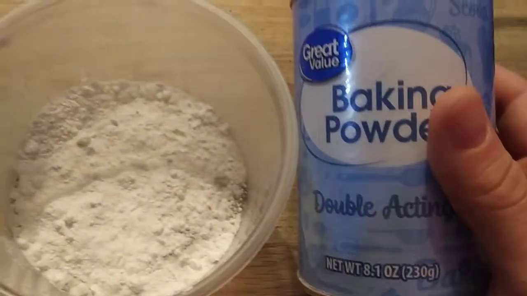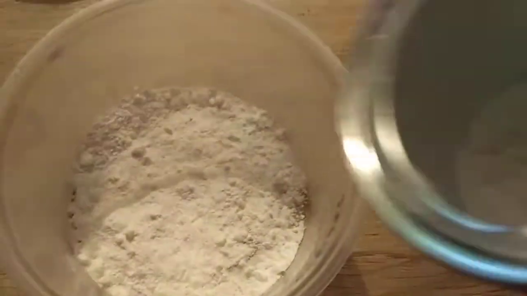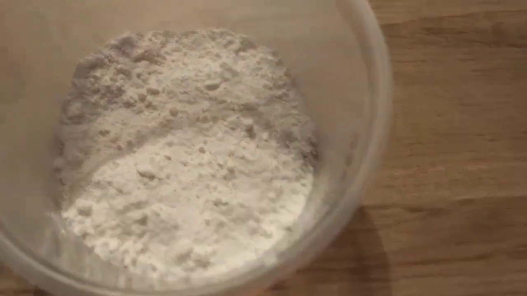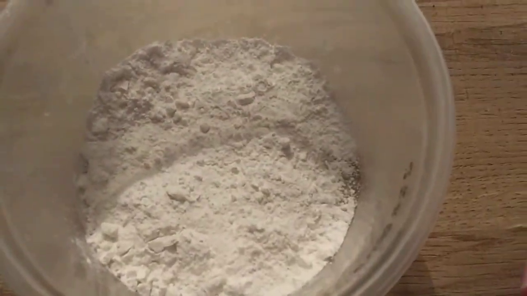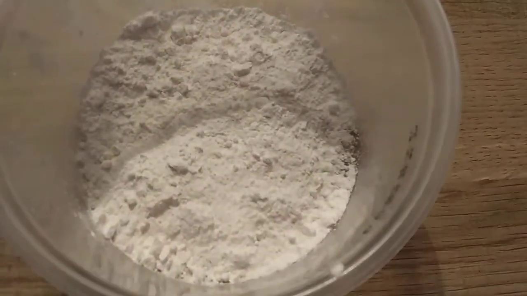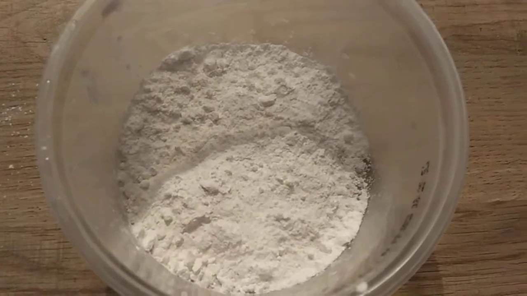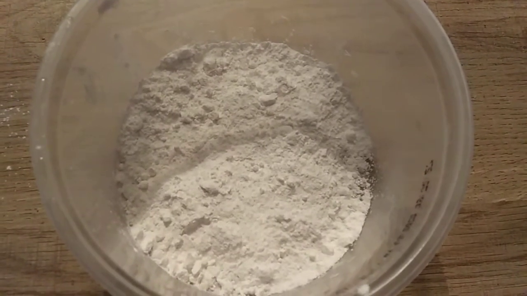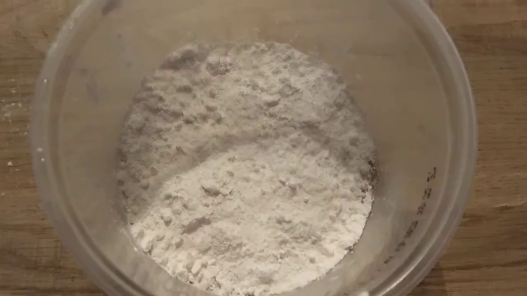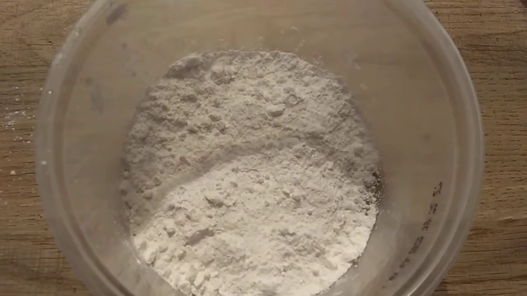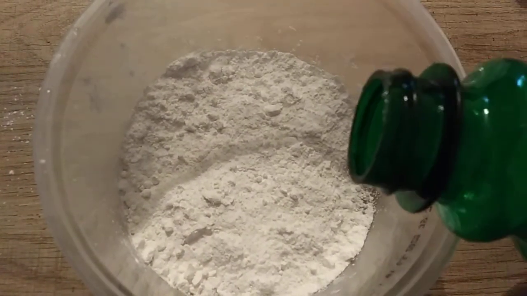So in this cup, I've put some baking powder. I'll put a little more in there. And it's just kind of sitting there. There's no chemical reaction going on. There's just baking powder. Alright, now I'm going to add something else. This is lemon juice. I add some lemon juice, and there's going to be a chemical reaction. The chemical reaction will make a new compound. Let's see if you notice when the chemical reaction starts.